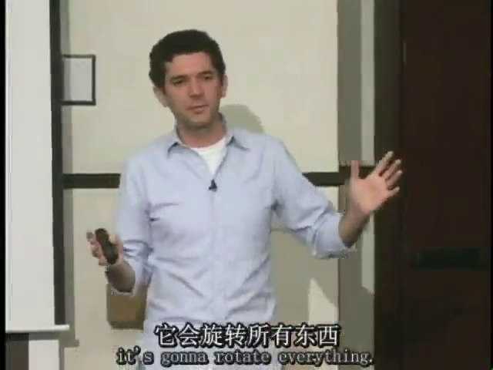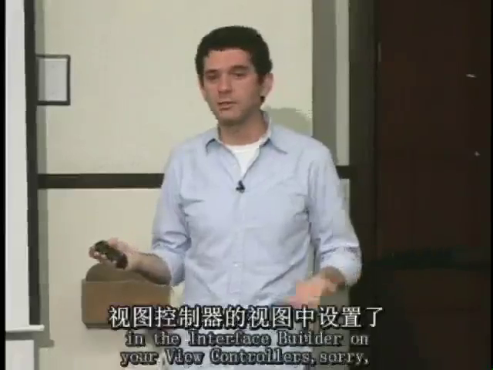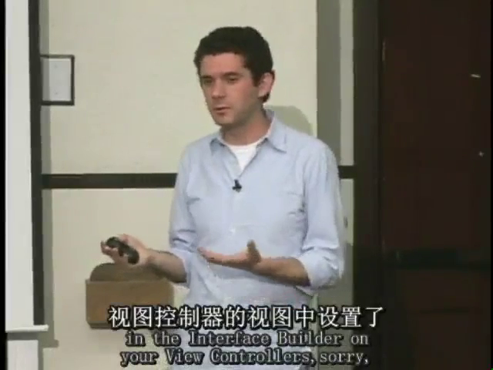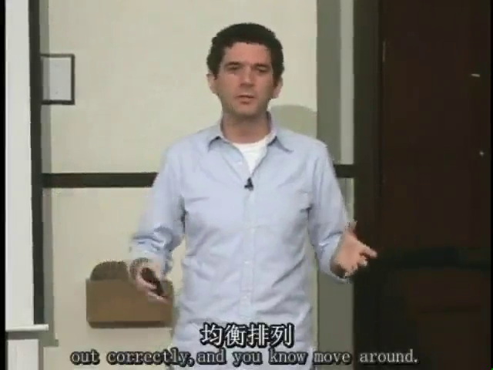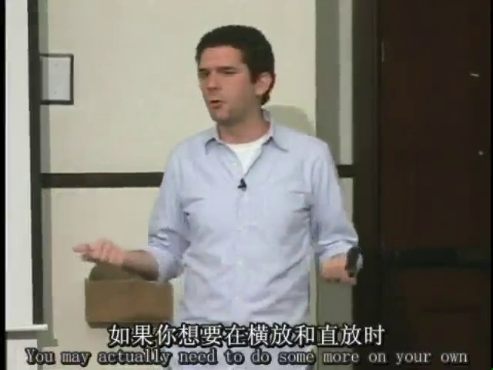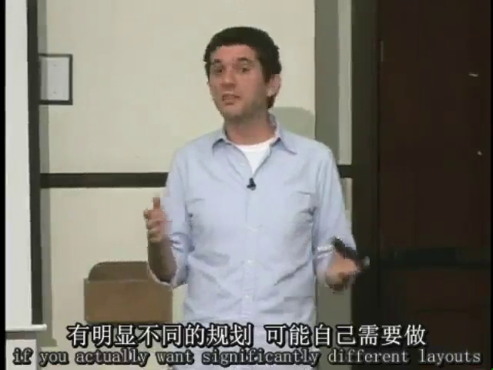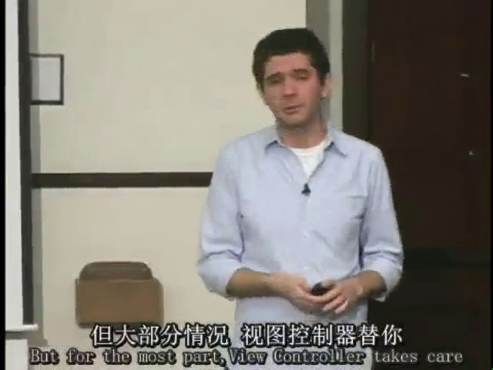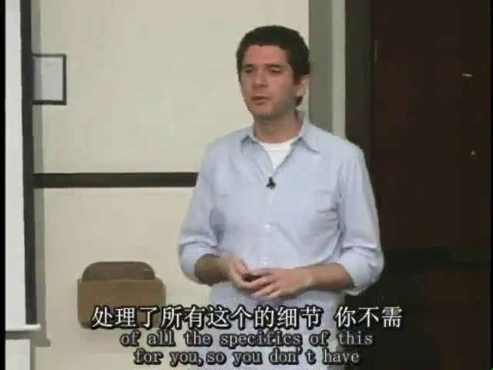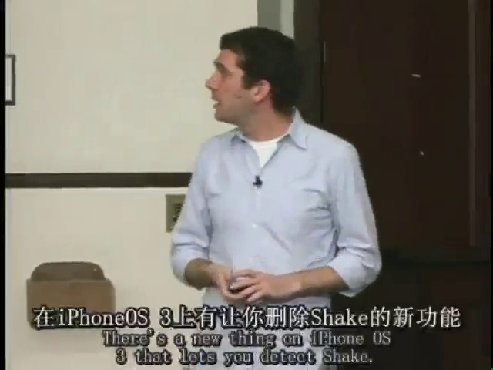It's going to rotate everything. If you've set up all your springs and struts in Interface Builder on your view controller's view, things will even relay out correctly and move around. You may need to do some more on your own if you want significantly different layouts in portrait and landscape. But for the most part, the view controller takes care of all the specifics of this for you, so you don't have to do too much at all.